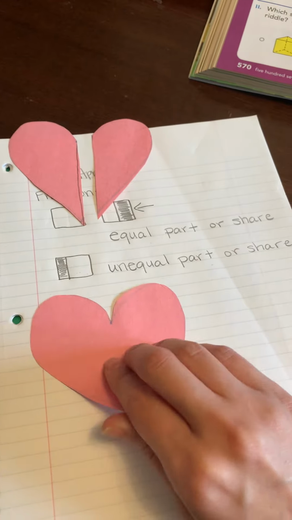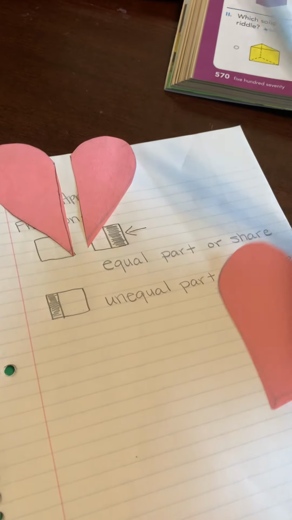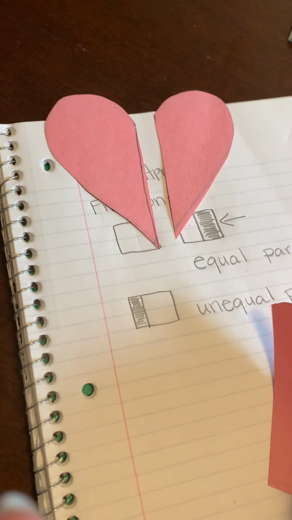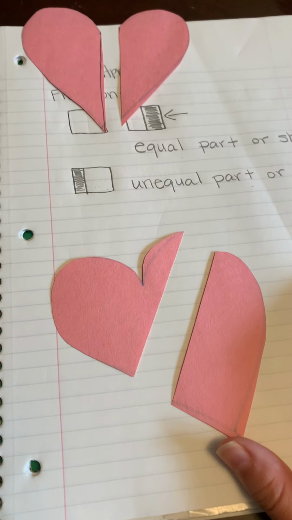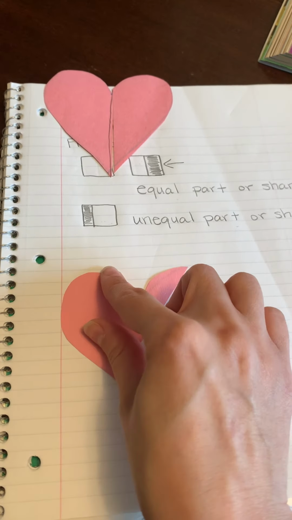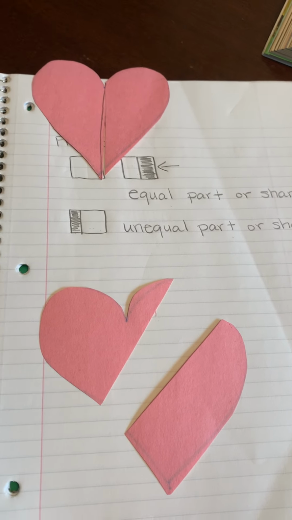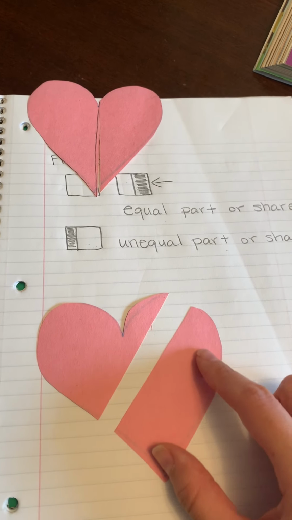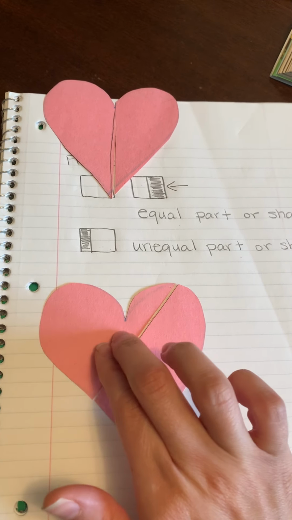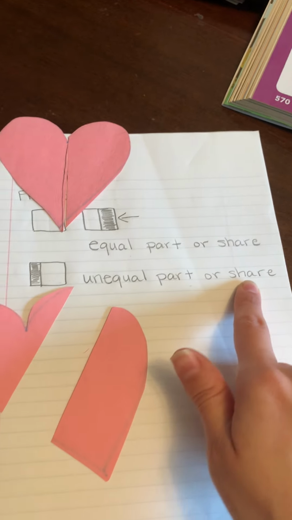Now, if I got the same shape, my same whole, and I cut it like this, is that equal or unequal? I had my whole, but now I have this piece and this piece. Is it fair that this one person gets this one and one person gets this one? No, they're not the same. It's not fair. This is an unequal part. Usually if we're gonna share with someone, we need equal parts. So this would be unequal. Someone gets this side and someone gets this side. So it's equal and unequal parts or shares.